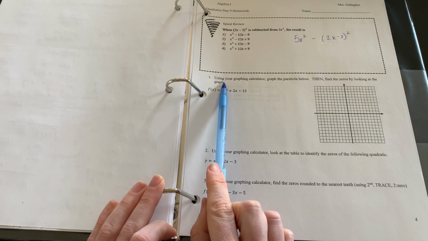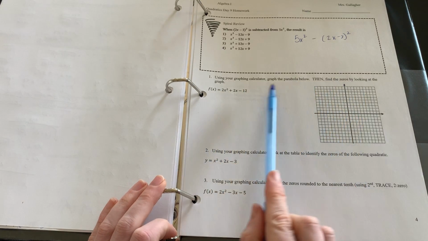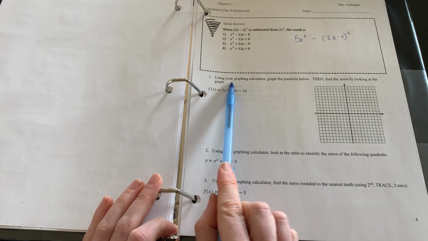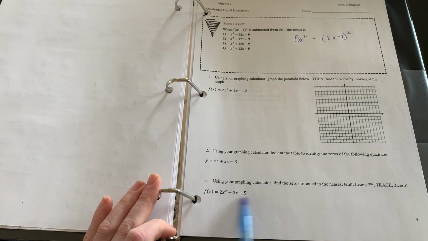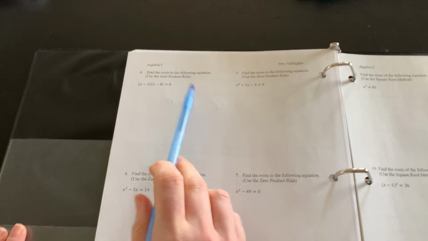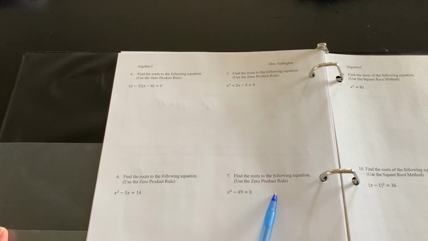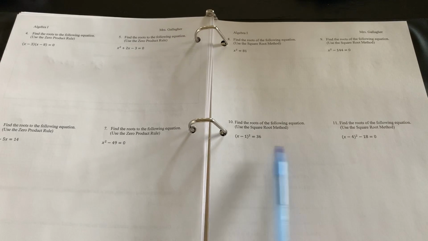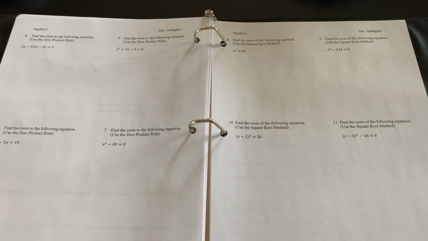But the homework, I want you to try with the directions. I know you have several choices here, but I want you to use your graphing calculator, so you're okay with that method. And then zero product rule, and these four are all with the square root method. I advise you to actually use those methods, looking back to what we did in the notes. Have a great day.